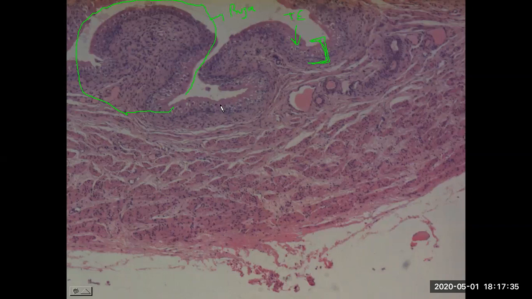So now deep to that is where we get to the area of the submucosa. So right in here, and extends into the ruga as well. And then the rest of this area here, we have this very thick triple layer of smooth muscle. And this is all the detrusor muscle.